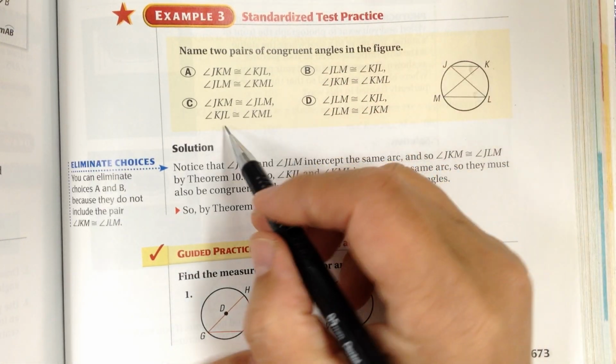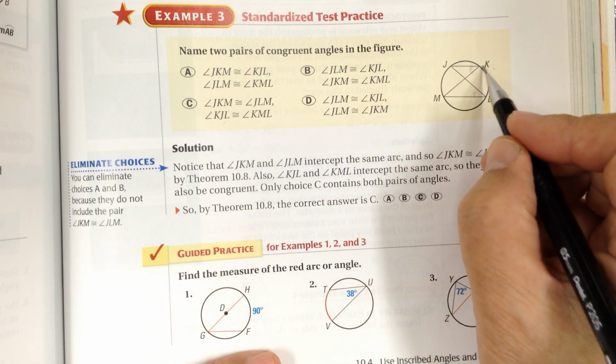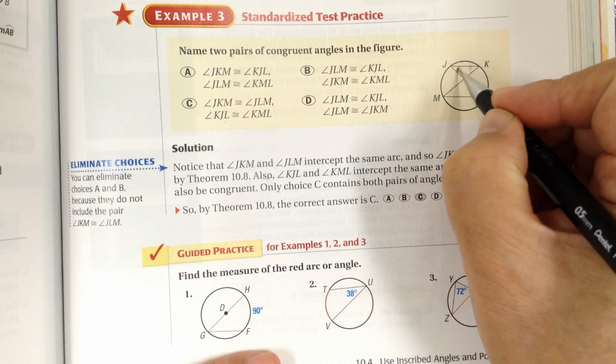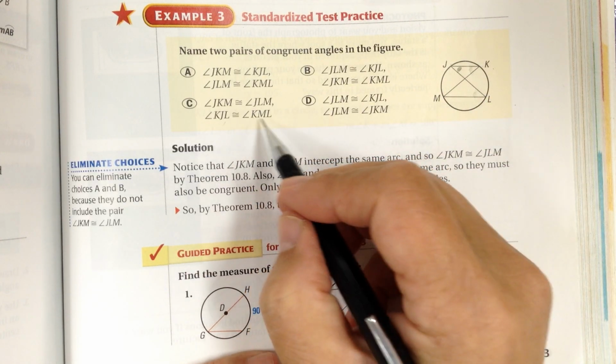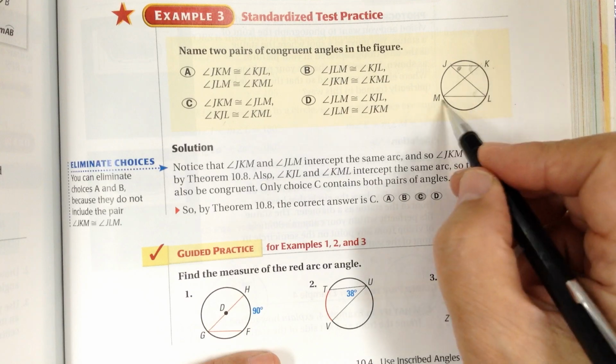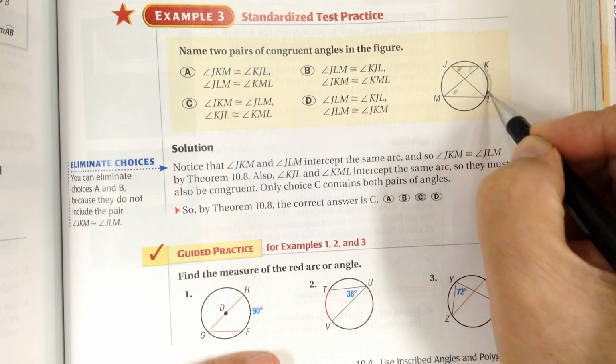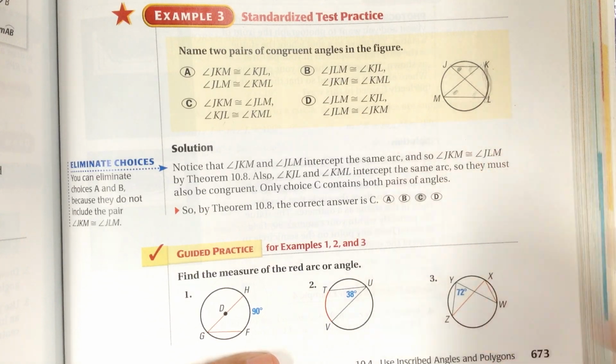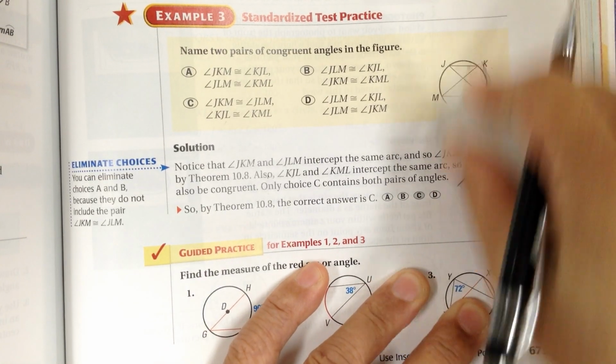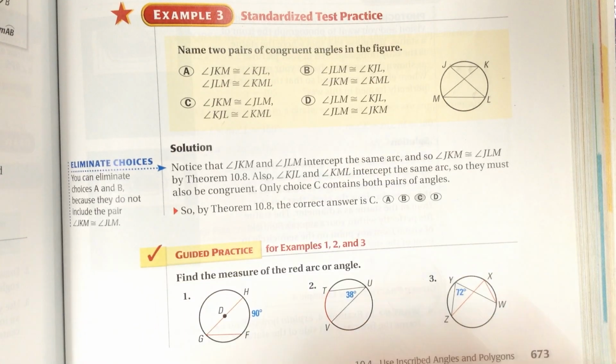Same way, KJL, this angle right over here, is congruent to KML, this one here, because both of them intercept the KL arc. Again, two angles are congruent if they intercept the same arc.